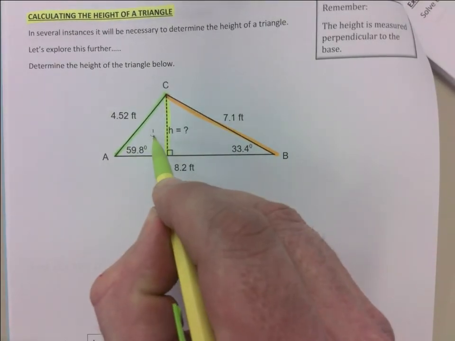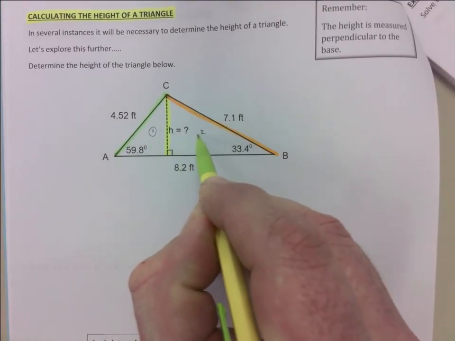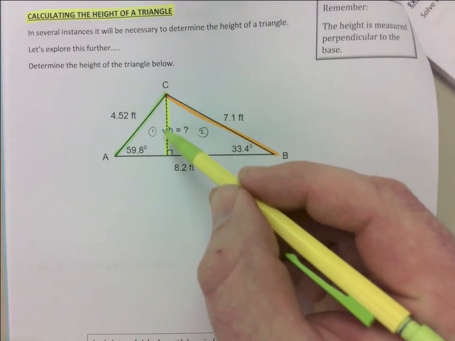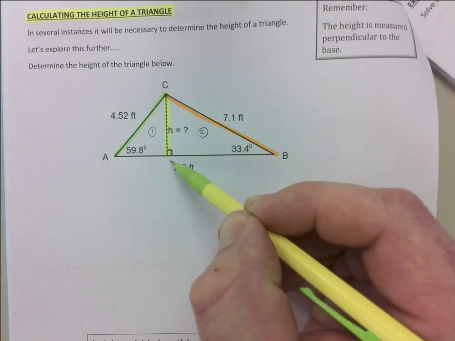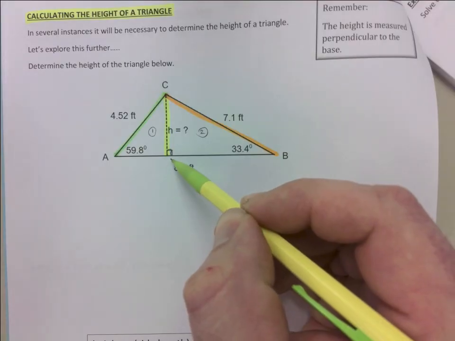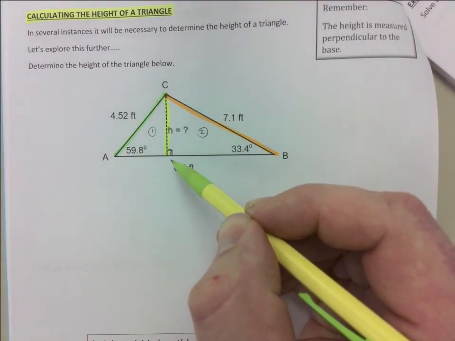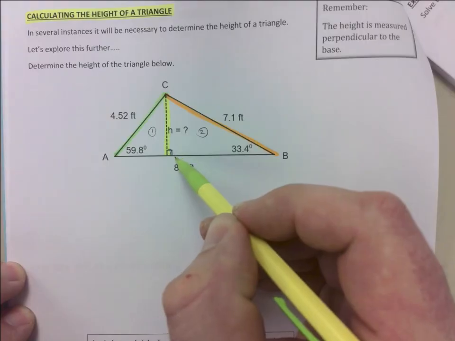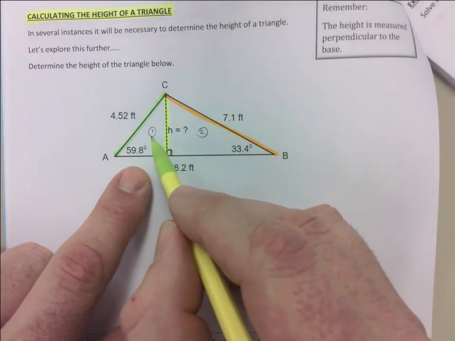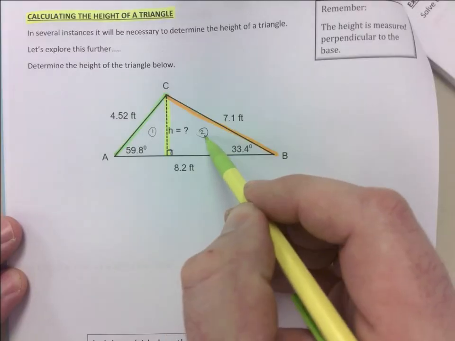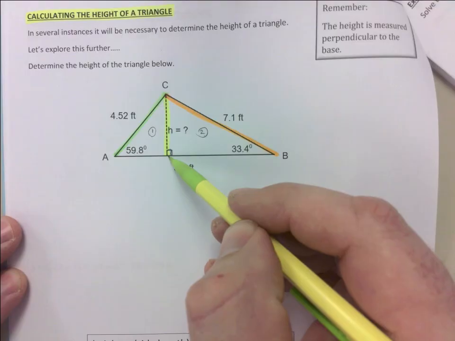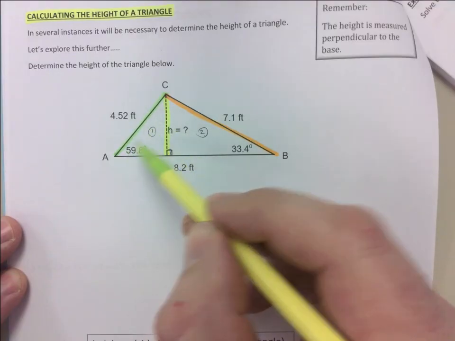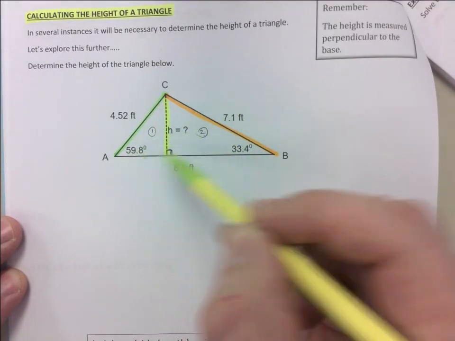This is triangle 1. This is triangle 2. So basically the height always makes a 90 with the ground. That's a prerequisite, correct? When you want to measure the height of something, you always make it a 90 with the ground. That creates two smaller triangles. I will just show you that the height will be the same whether you use this side or that side of this big oblique triangle.